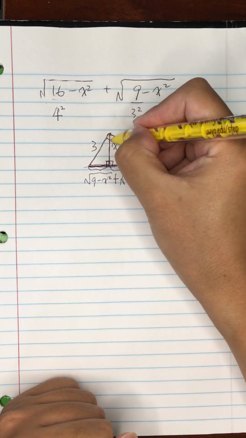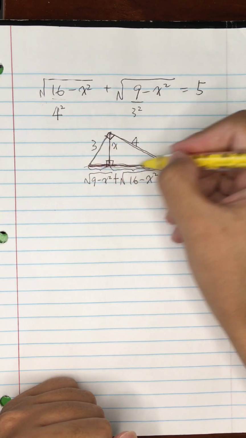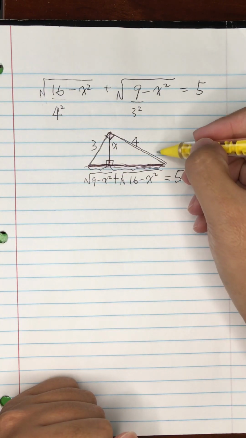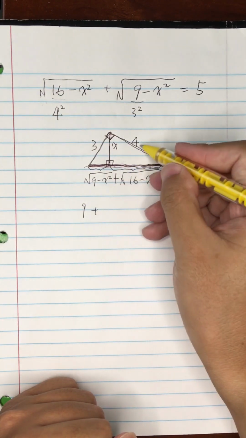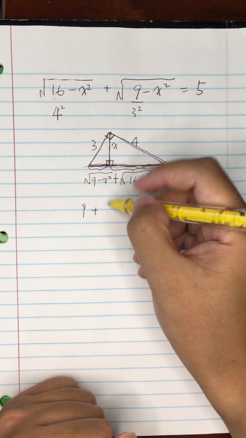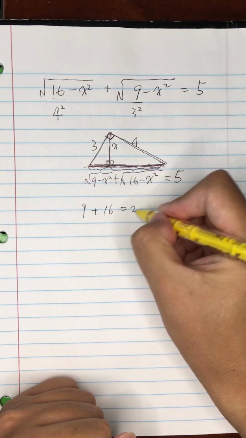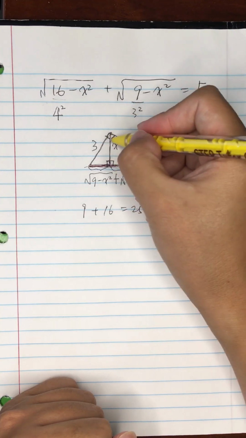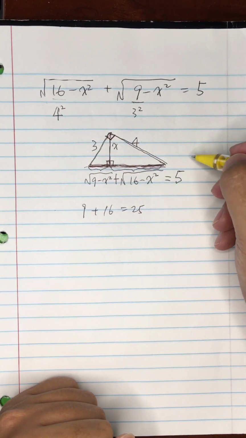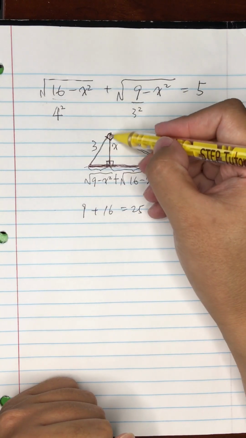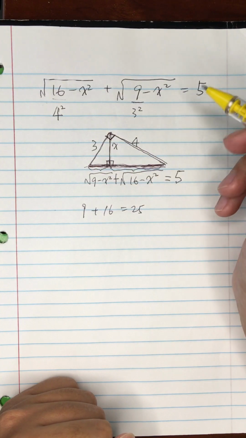So this angle is actually a 90-degree angle, right? This is a right angle triangle, 3, 4, 5. If you don't believe me, 3 squared, that's 9, plus 4 squared, that's 16, equals 25. That's exactly 5 squared, right? So this is actually a right angle triangle, 3, 4, 5. So the question becomes what's going to be the height of this right angle triangle?